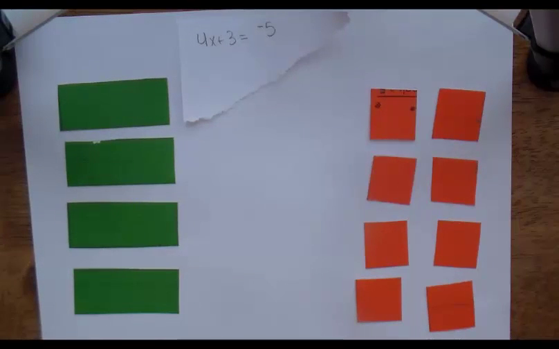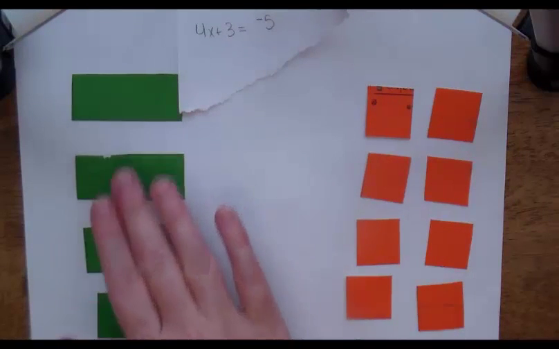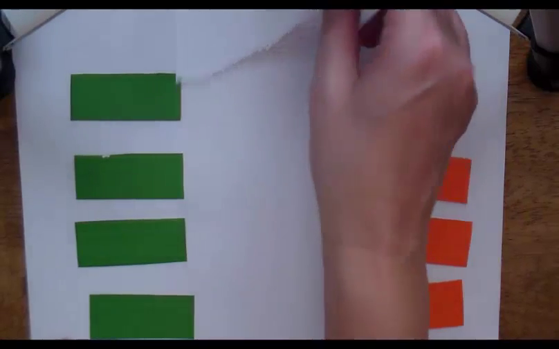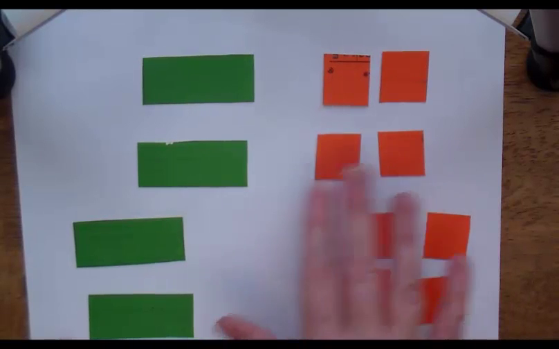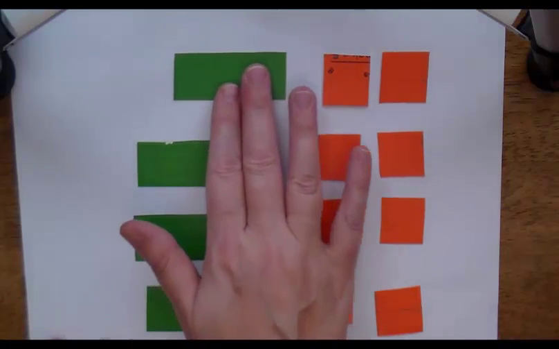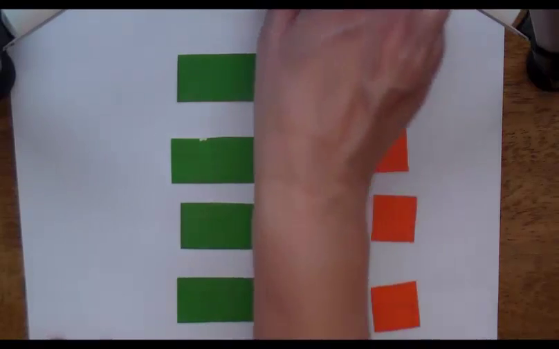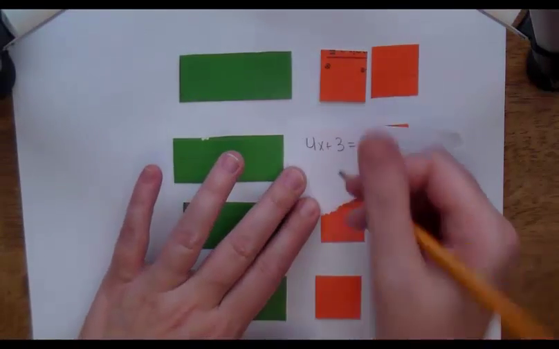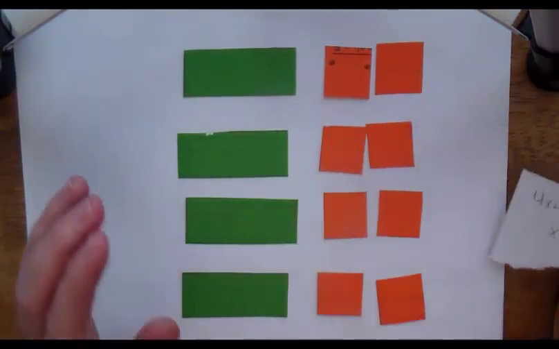Now that those have canceled out, I have 4 x's and 8 negatives. And if I arrange these together, I can see that every single x is equal to 2 negatives. And so the solution to this equation is that x equals negative 2. So that's how we'll use algebra tiles to solve a multi-step equation. Let's try another one.